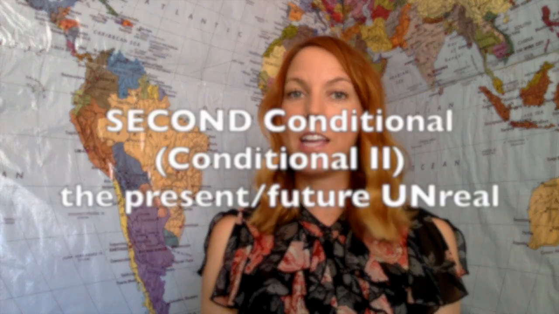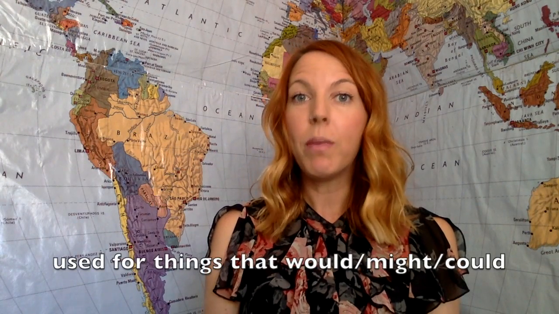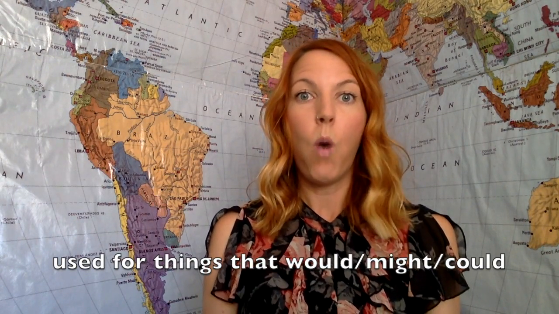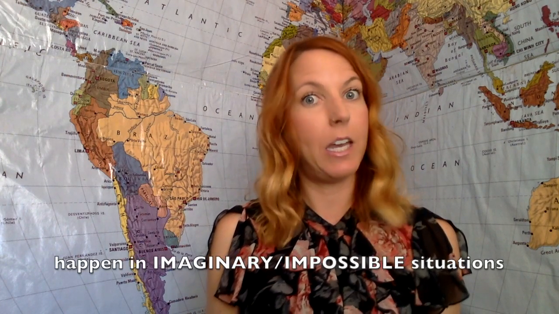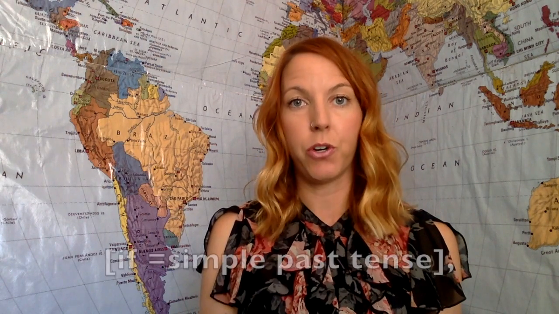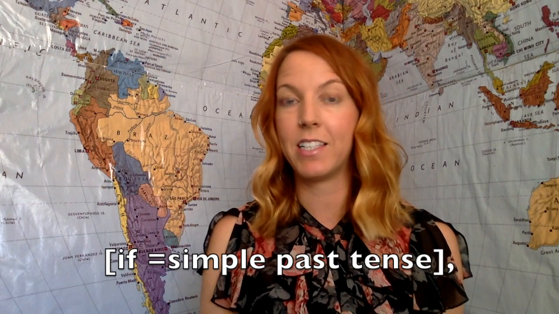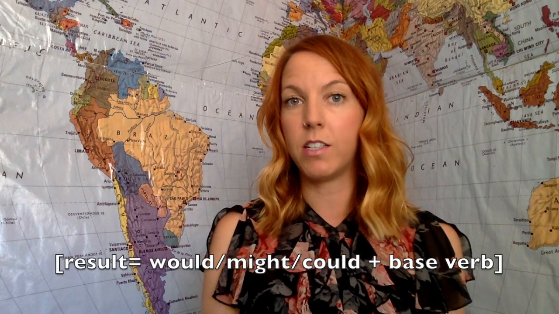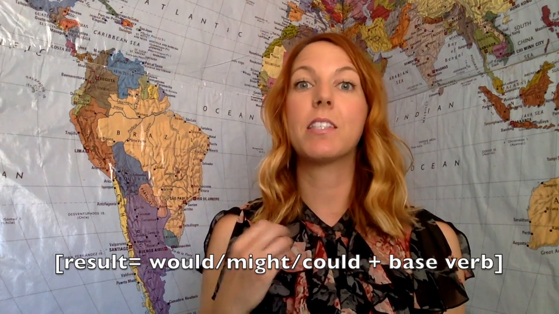Moving on, we have the second conditional. The second conditional is called the present and future unreal conditional. It's unreal because we use it to talk about what we think would, might, or could happen in an imaginary or an impossible situation. Now, in this structure, the if clause is always going to use the simple past tense. The result clause is going to use a modal, would, might, or could, plus the base verb.